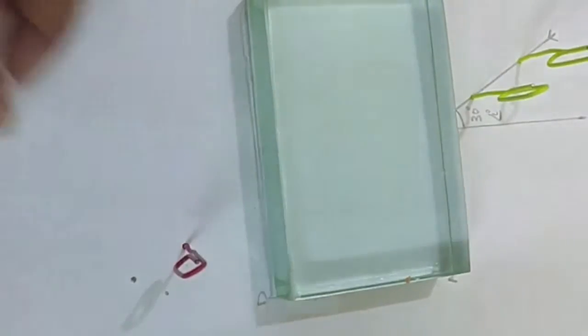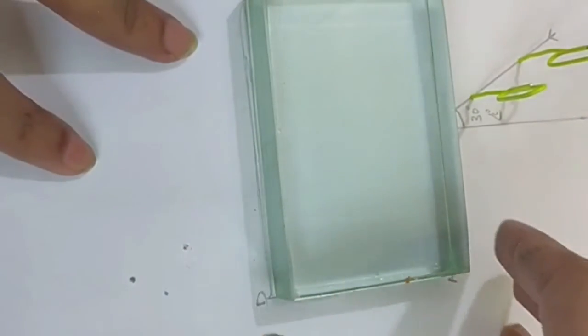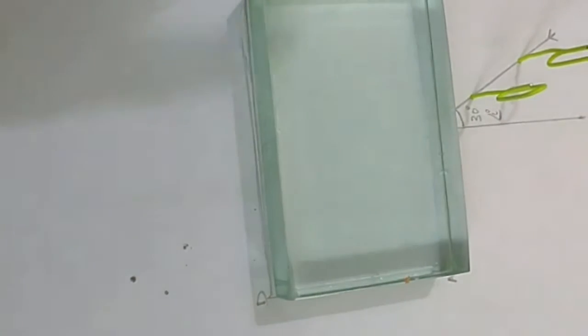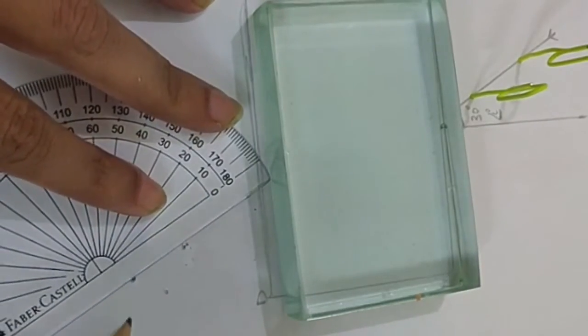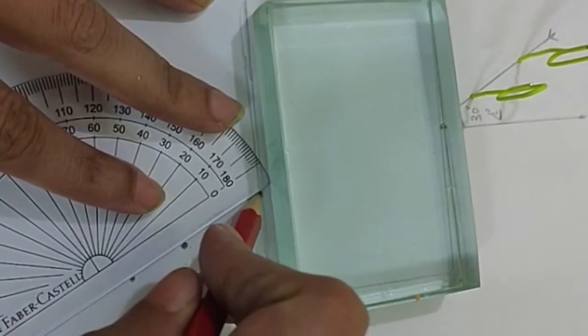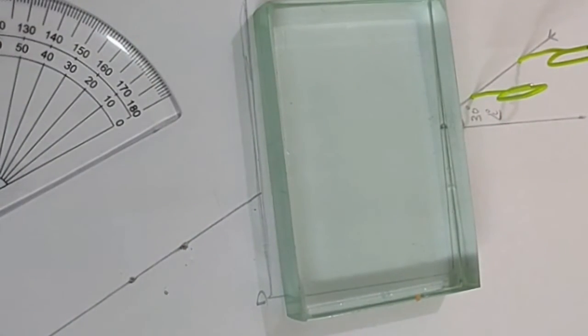So what I'm going to do is remove these pins from here so the paper doesn't move, and I want to connect them and touch them to this drawing. So that should be something like, here are the two holes from the pins. So I'm going to connect it something like this.